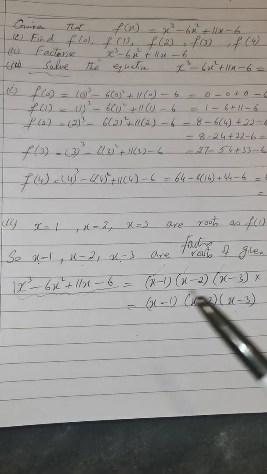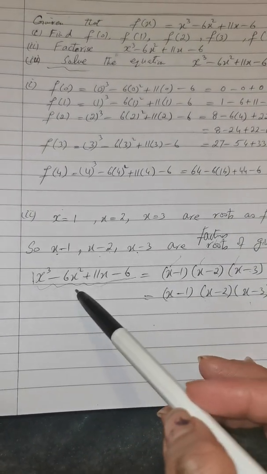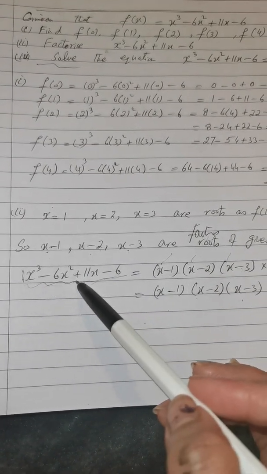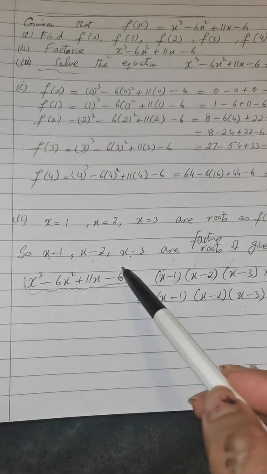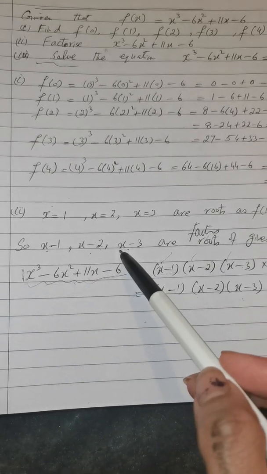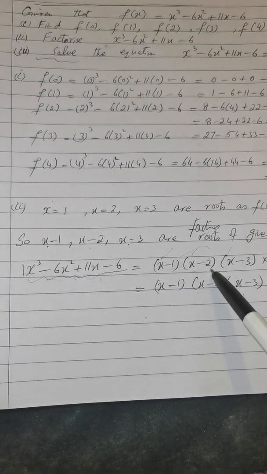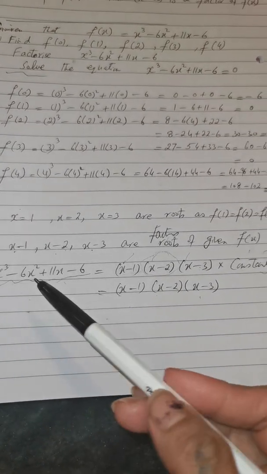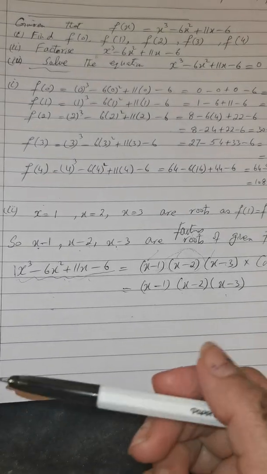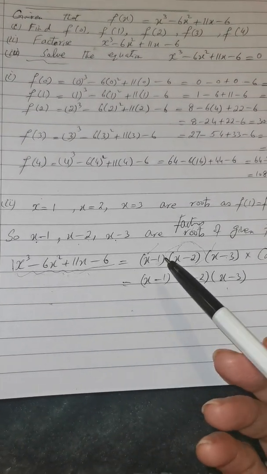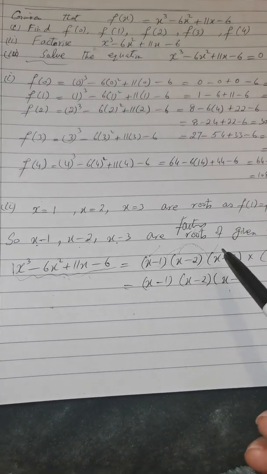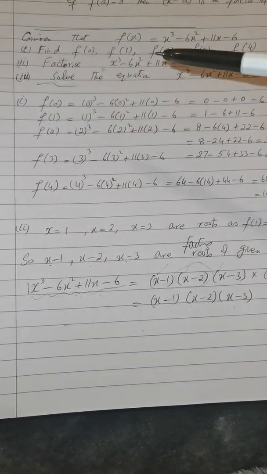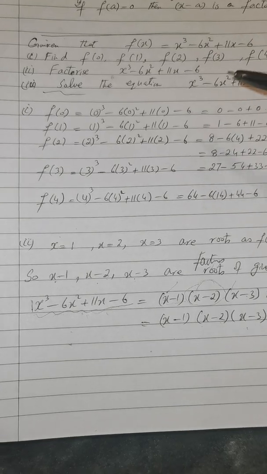The second way is that factorization means if I divide this whole by x minus 1, the answer will be 0. If I divide the whole of this f(x) by any of these factors, the answer will be 0, right? And you can find the division if you know how to divide it. It's very simple, so you can find out the answer will be 0. This is the simple way to find the factors.